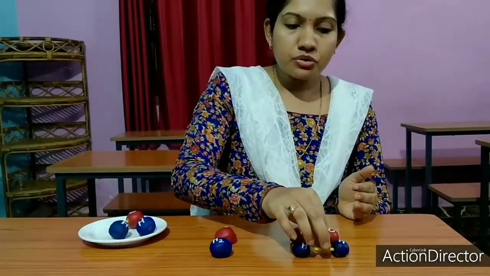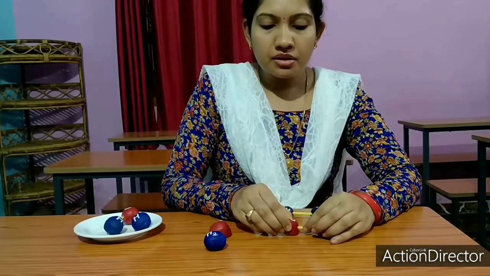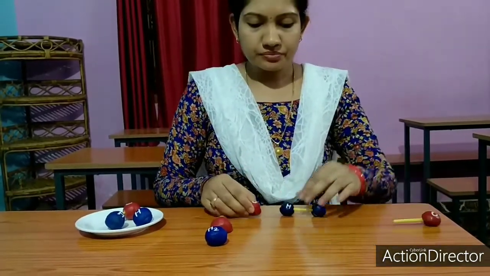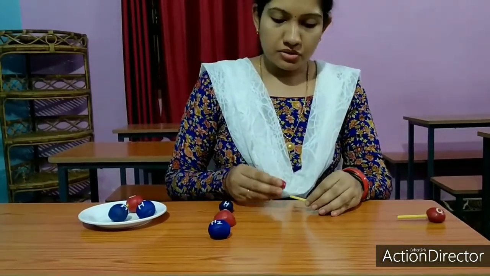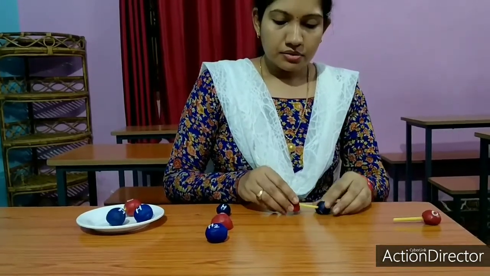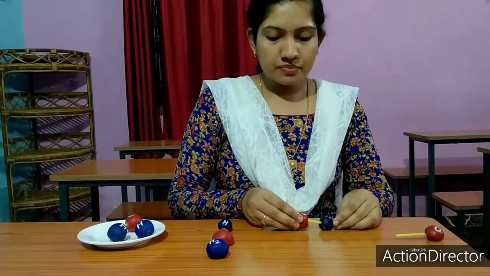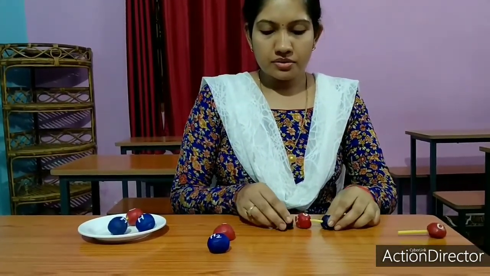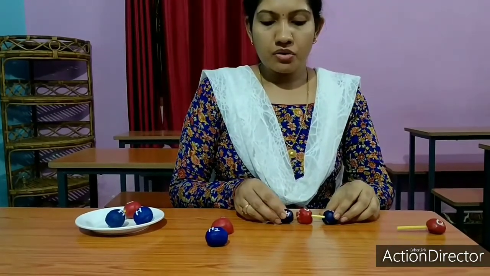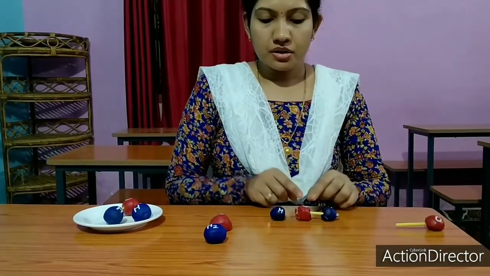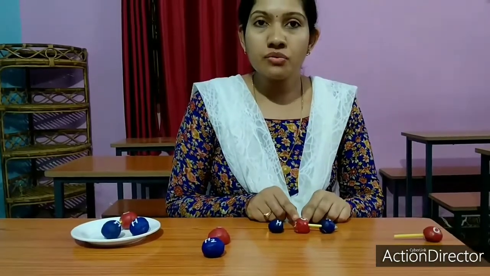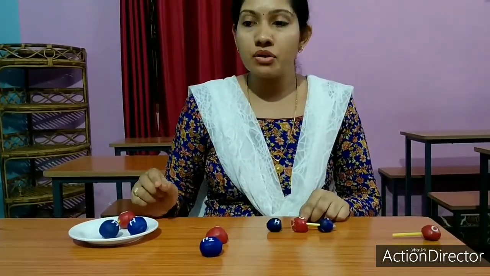The same way, if I take two hydrogen along with one oxygen, here I am taking out one oxygen. So I can show you like this. Two hydrogen along with one oxygen. What will they form?